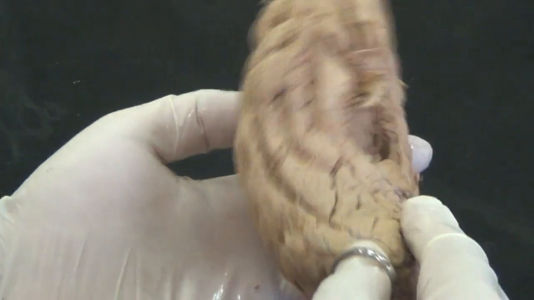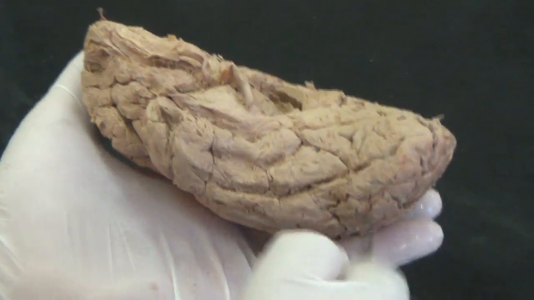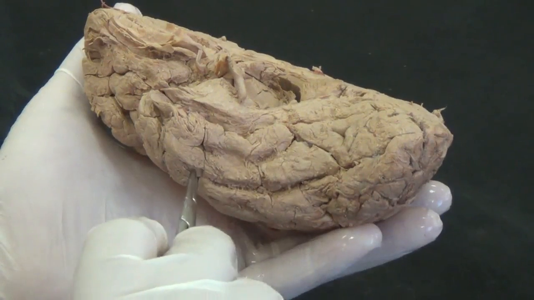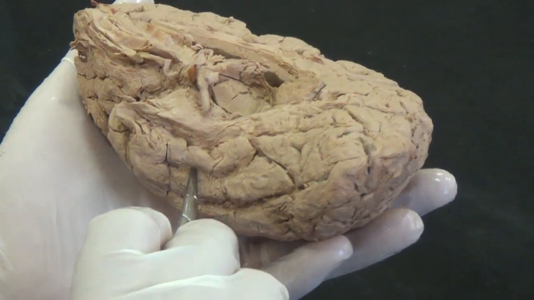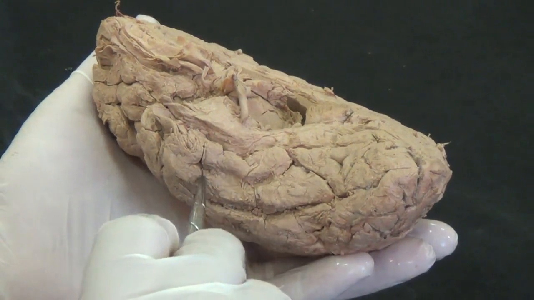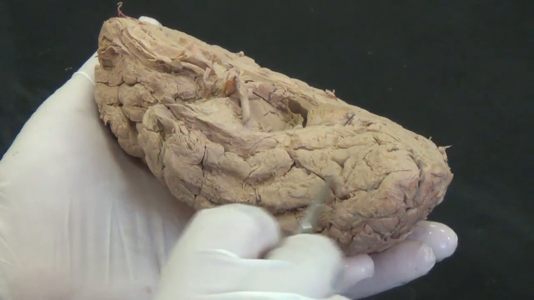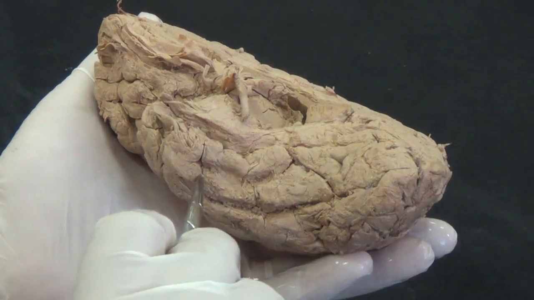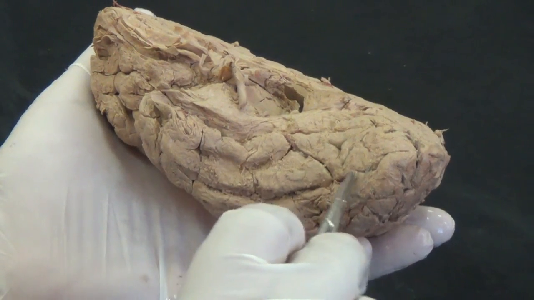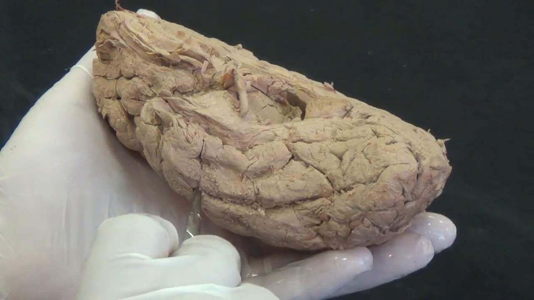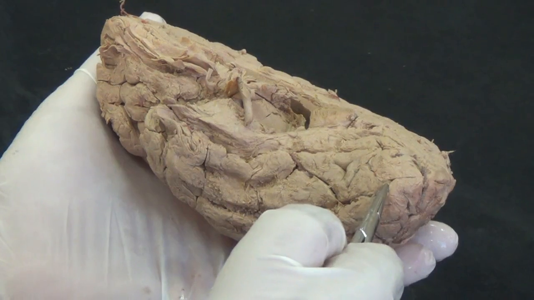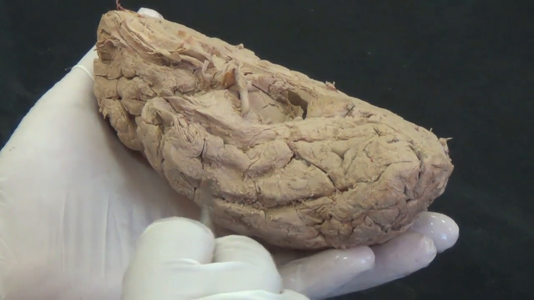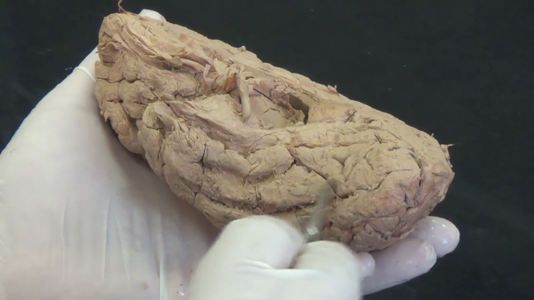On the tentorial surface, I'll find two sulci. This is called the inferior temporal sulcus, or they call it the occipitotemporal sulcus. And this is the occipitotemporal gyrus. The occipitotemporal gyrus is important for face recognition. Sometimes they call it the inferior temporal sulcus. It doesn't matter for us. But this gyrus is the occipitotemporal gyrus.